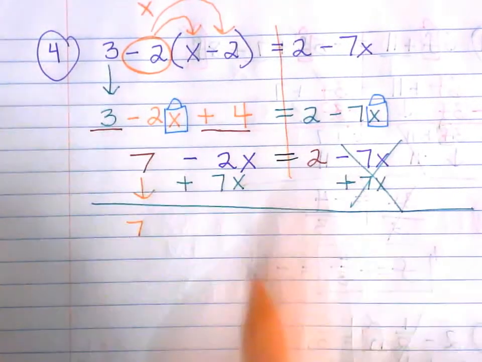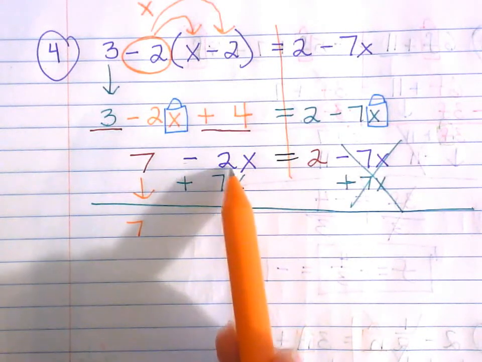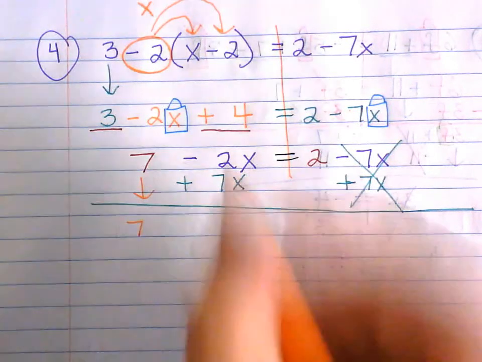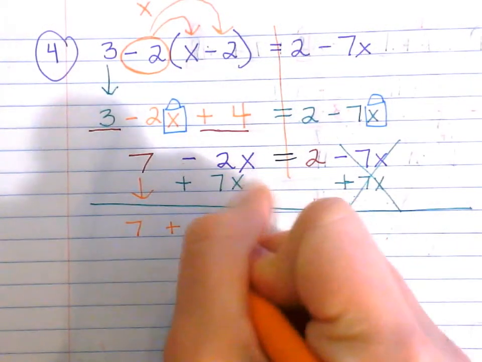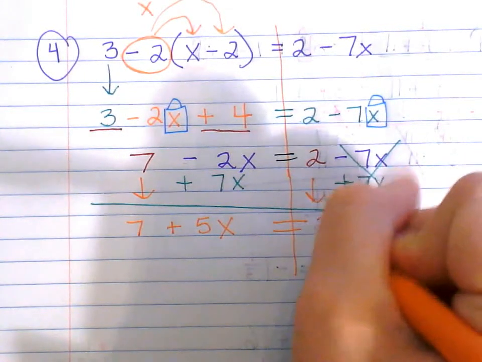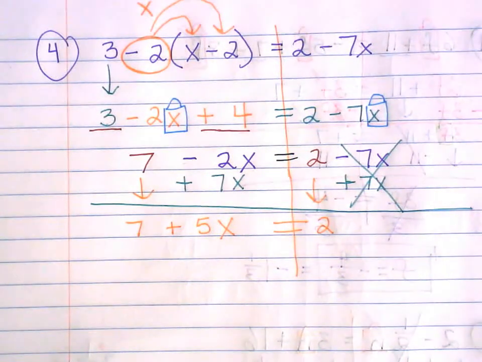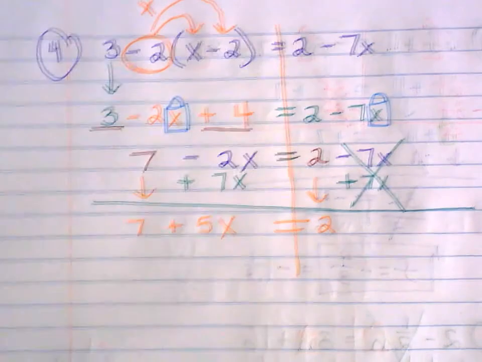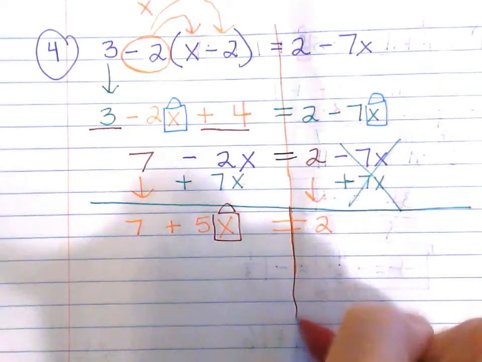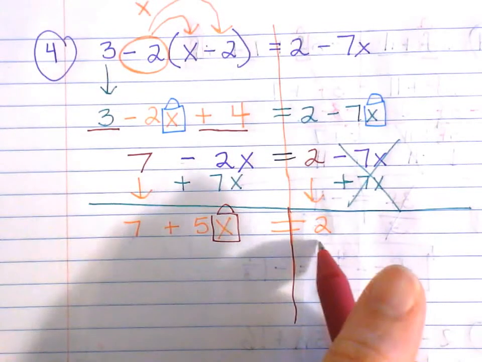Bring down the 7. -2x plus 7x. -2 plus 7 is 5x. Equals, and bring down that 2. So we have 7 plus 5x equals 2. Now it's a two-step equation. Step 1, lock up the variable. Step 2, draw the line. Step 3, combine like terms. Get this +7 over there.